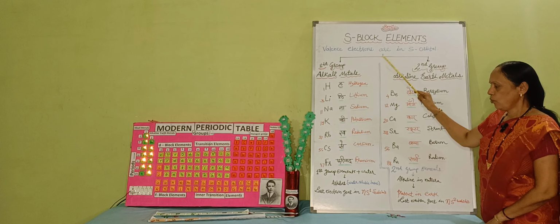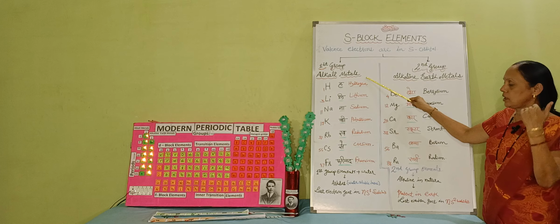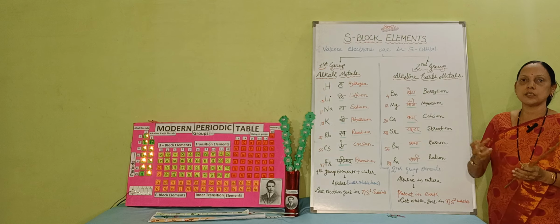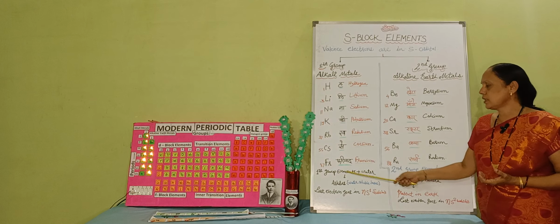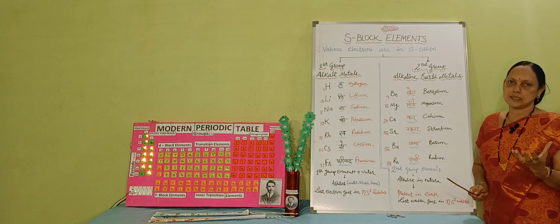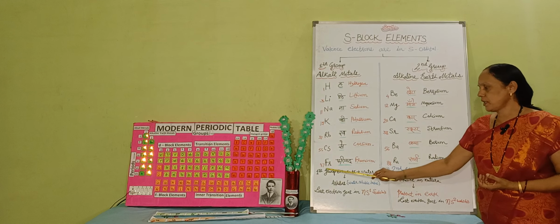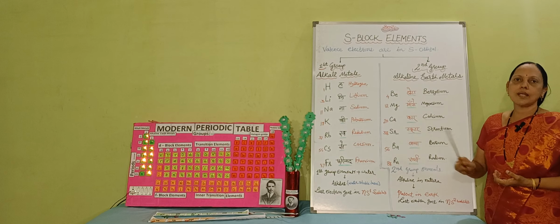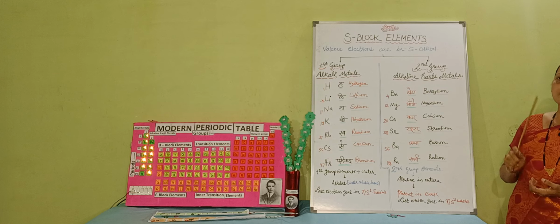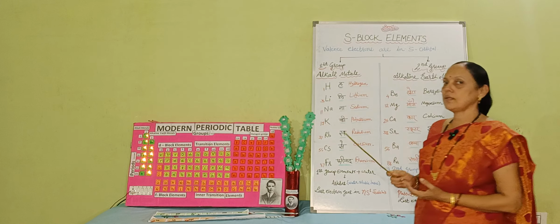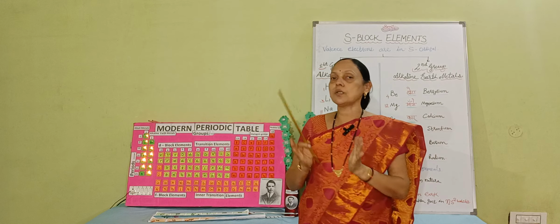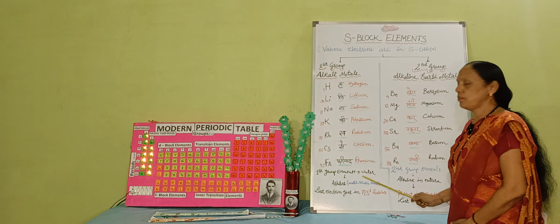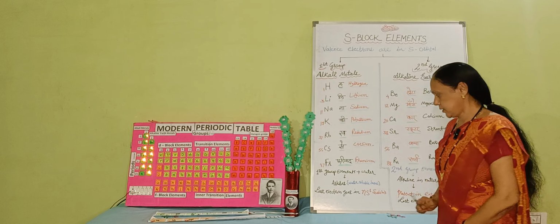Now, alkali metals. Why has the name alkali metal been given? Whenever these elements react with water, aqua meaning water, they give rise to alkalis. So whenever first group elements react with water, they give us alkalis, and that's why these metals are called alkali metals. What is meant by alkali? Water soluble bases are called alkalis.